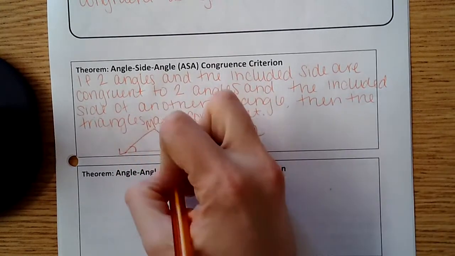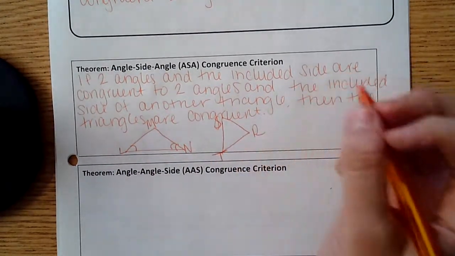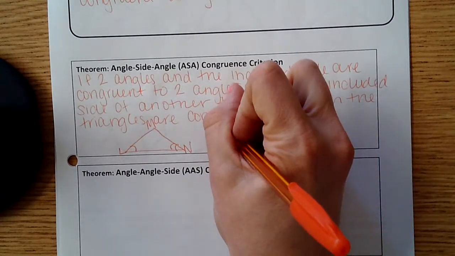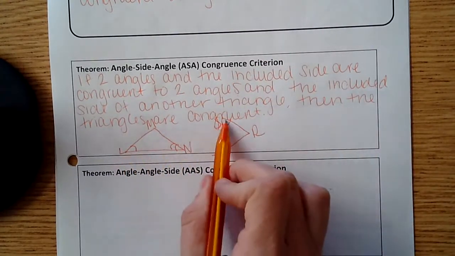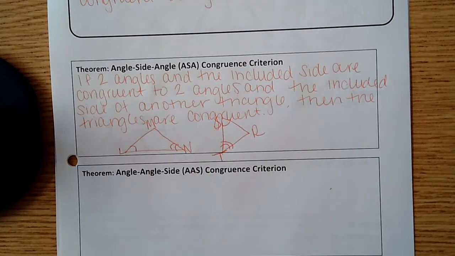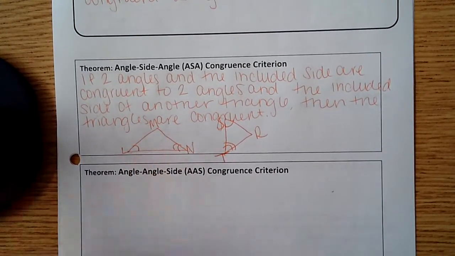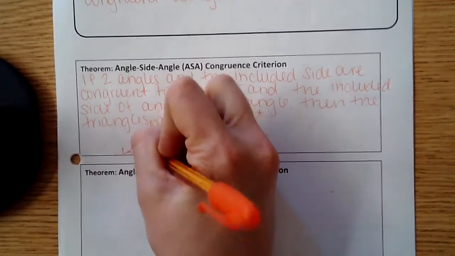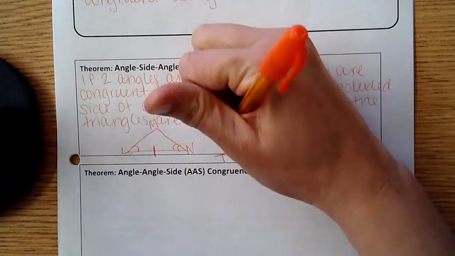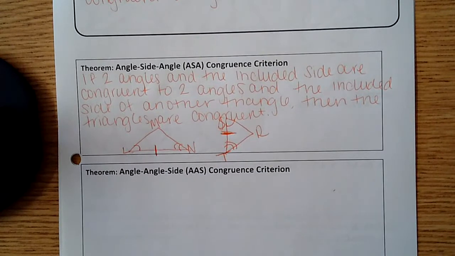So angle L and angle N are going to be congruent to two angles over here. Angle L is congruent to angle S, angle N is congruent to angle T, and the included side, the side that connects those two angles, is congruent to the included side that connects those two angles.